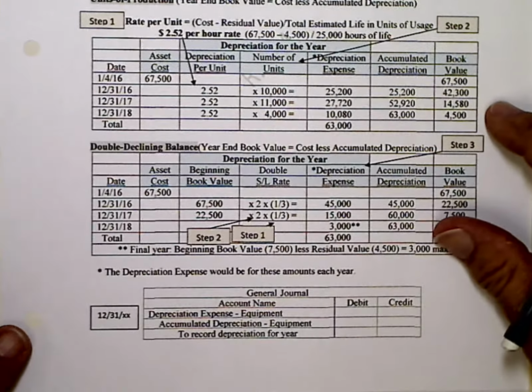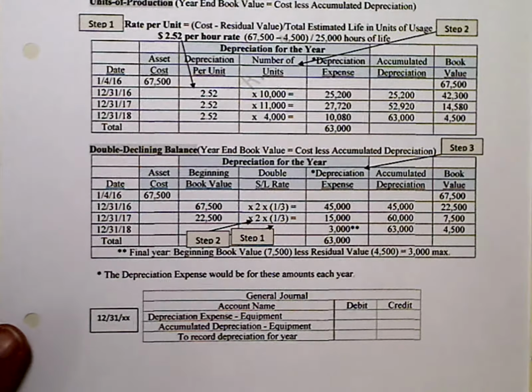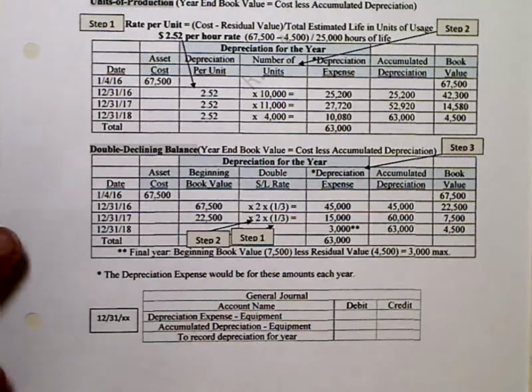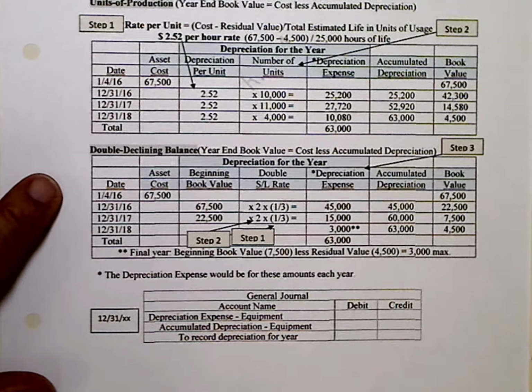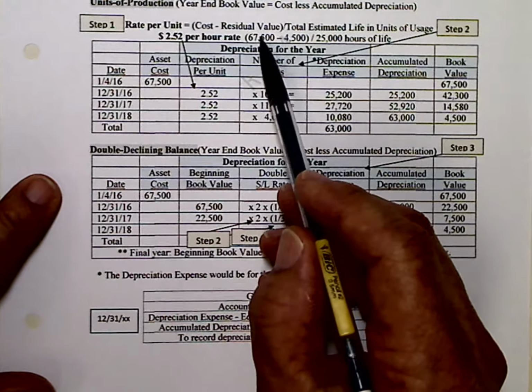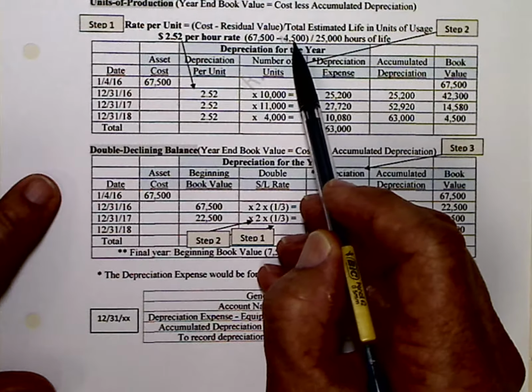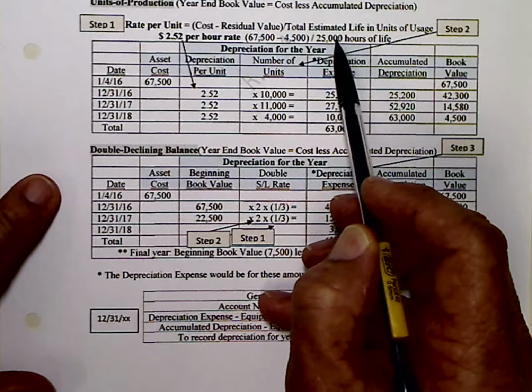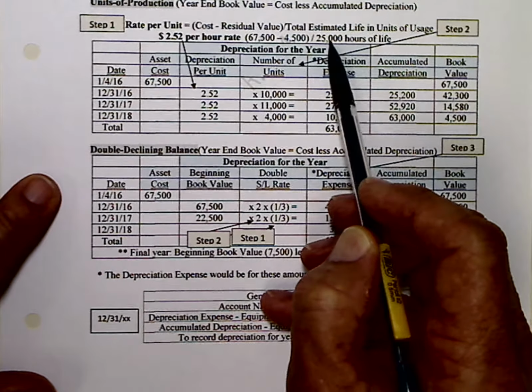Using the units of production method. At the top of the page, we have the details about the usage and the total hours. Step 1, as we learned on the previous page, take the total cost minus the residual value divided by the total life expectancy of this piece of equipment.